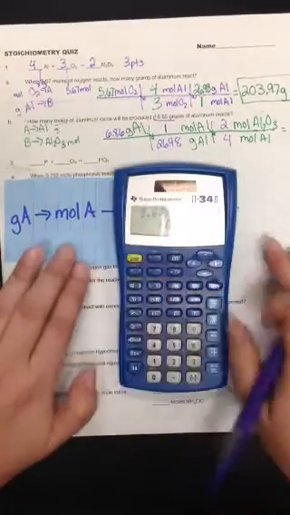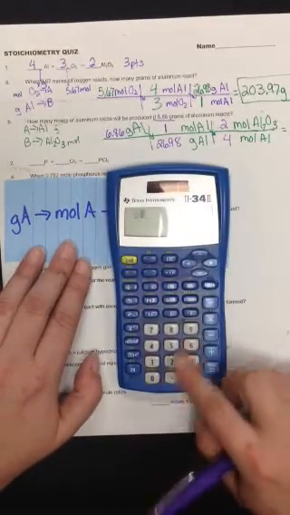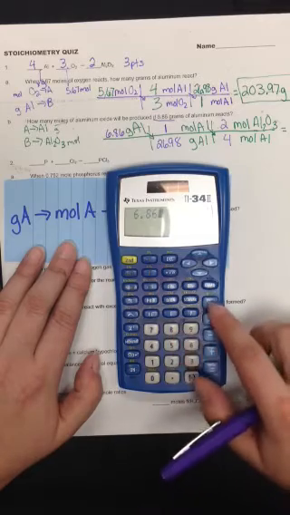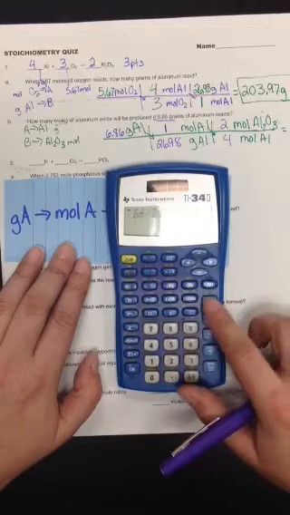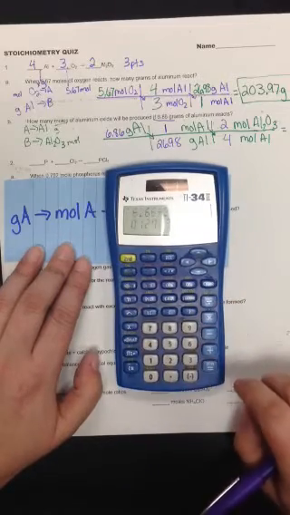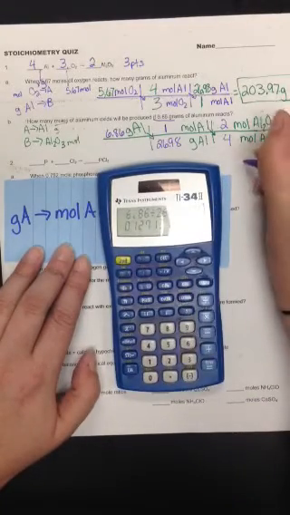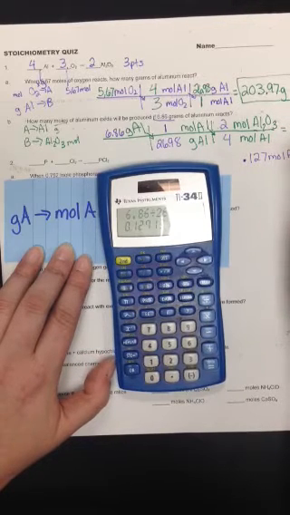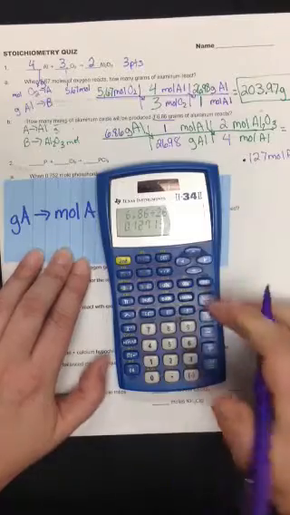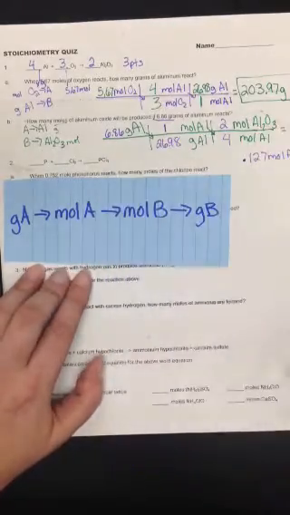Now it's time to actually calculate. So I take my calculator, 6.86 divided by 26.98 times 2 divided by 4. I hit equals, and I get 0.127 mole Al2O3. All right, let's move on to the next one.